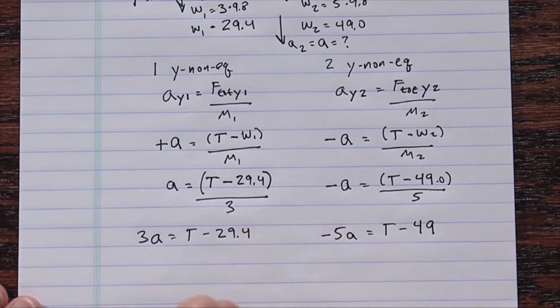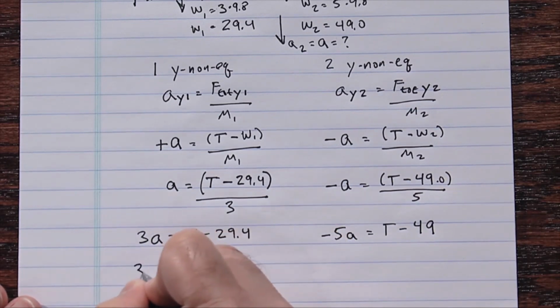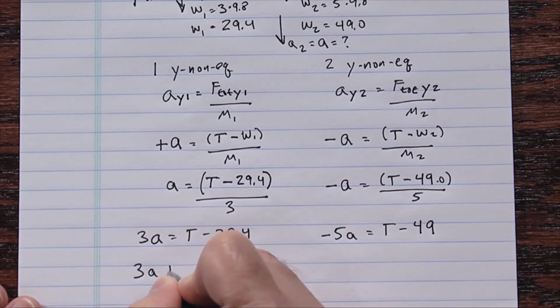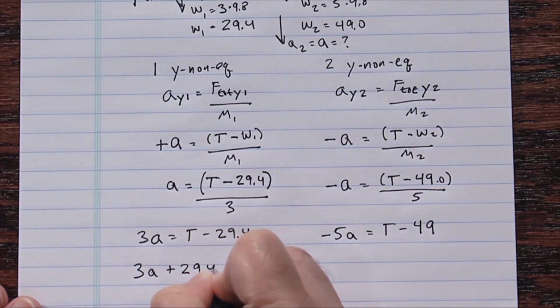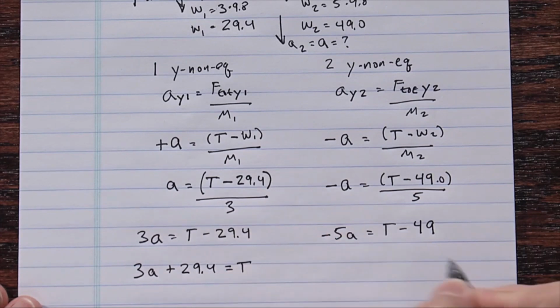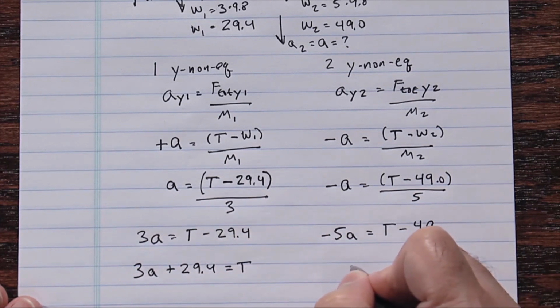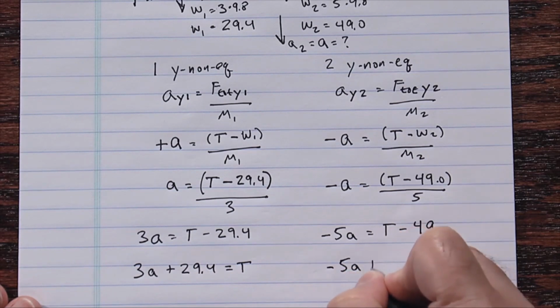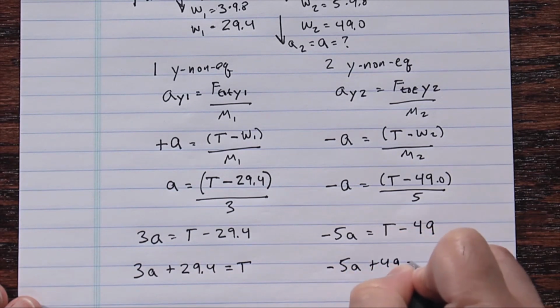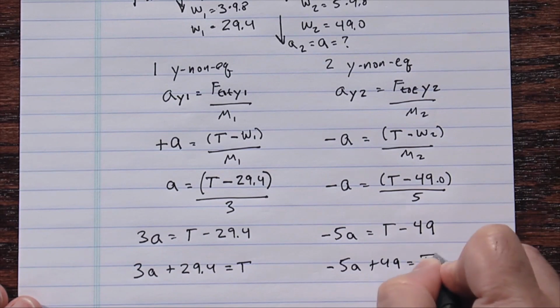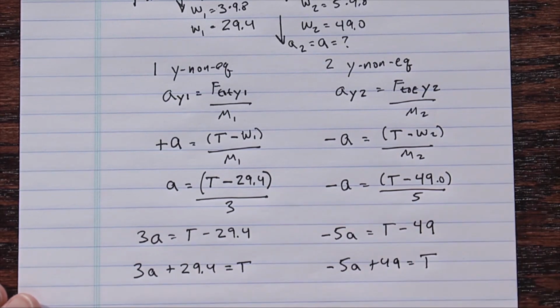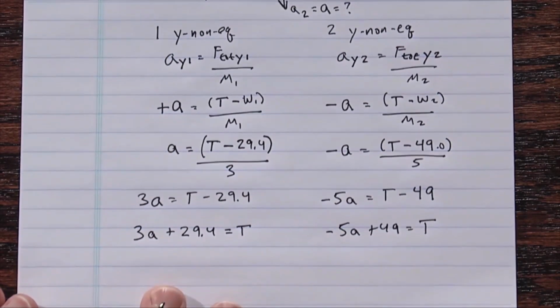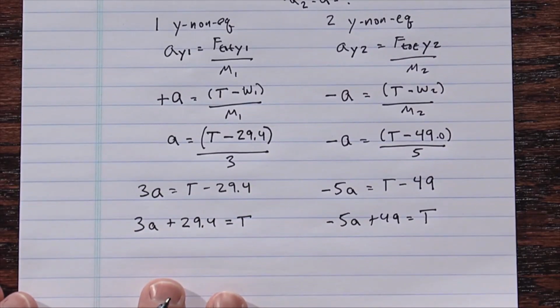Then adding 29.4 to both sides, I have 3a plus 29.4 is equal to T. And I have minus 5a plus 49 is equal to T. So now I have two things that are equal to T. Well, if they're both equal to T, then they're equal to each other.